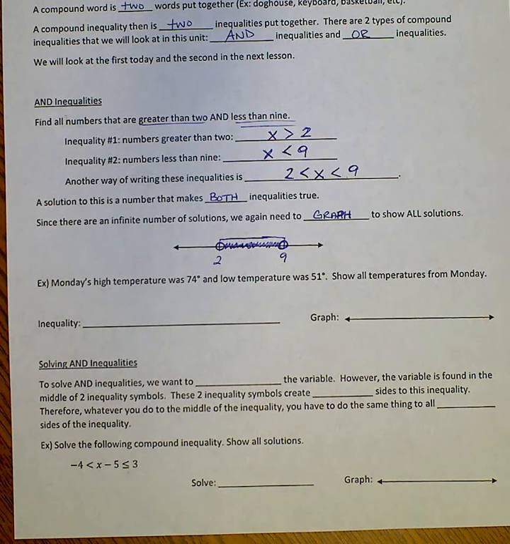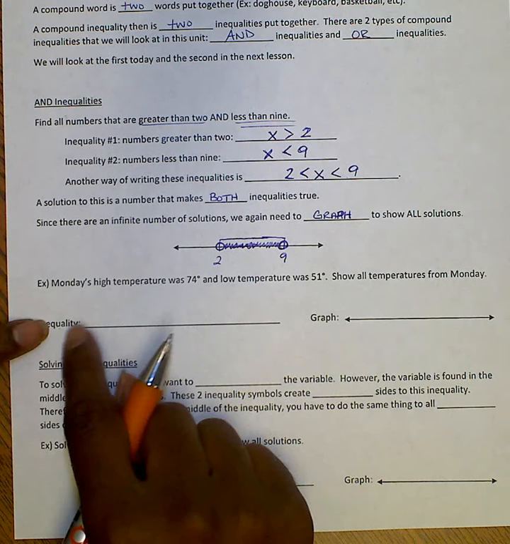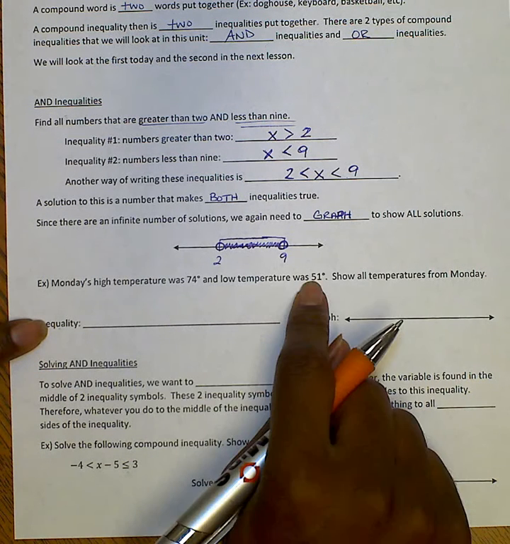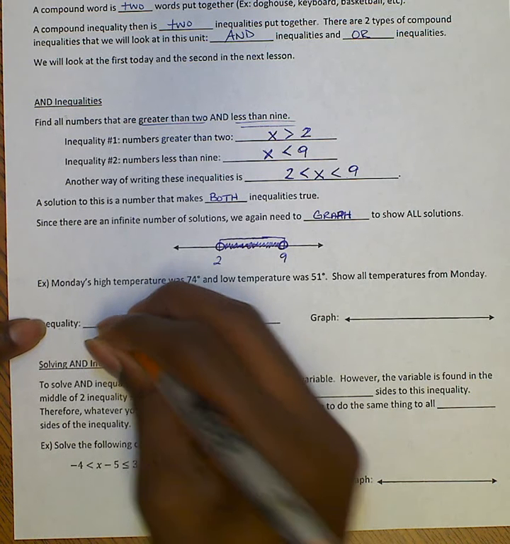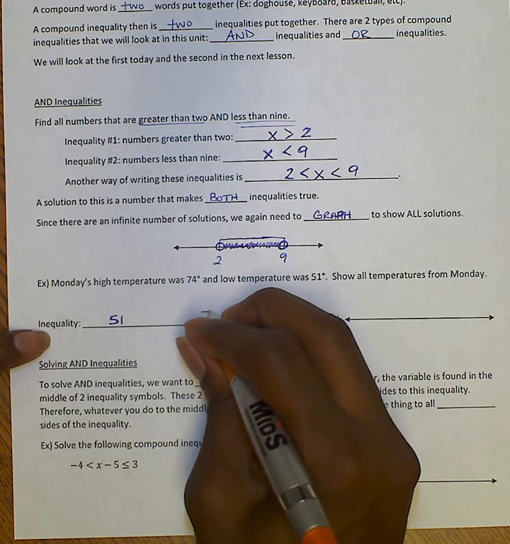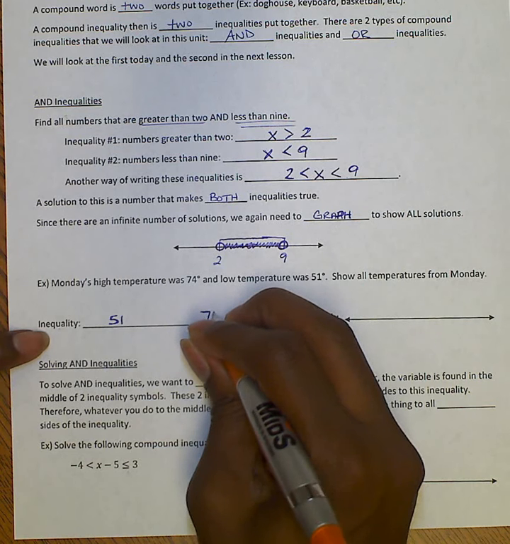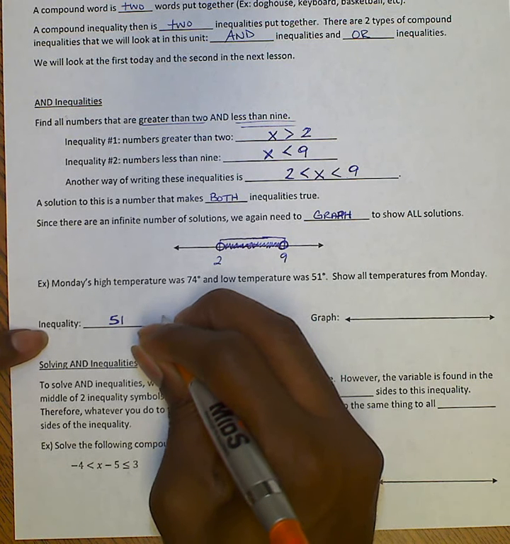Alright, so we can use compound inequalities to talk about other things like temperature. Monday's high temperature was 74 degrees, and the low temperature was 51. Show all the temperatures from Monday. So we're going to say, well, the low was 51. That's the low end of my inequality. The high was 74. All the temperatures in between would have been reached.